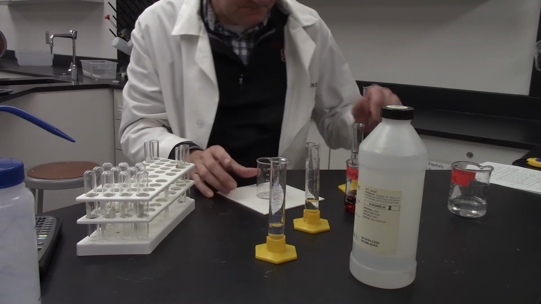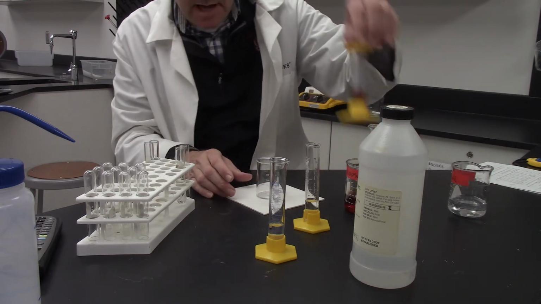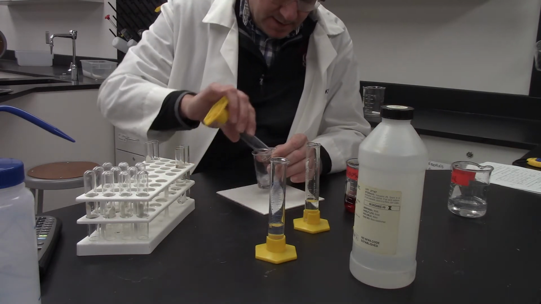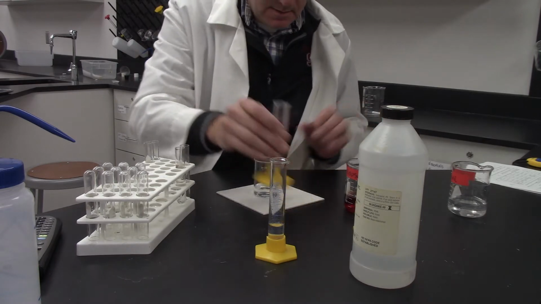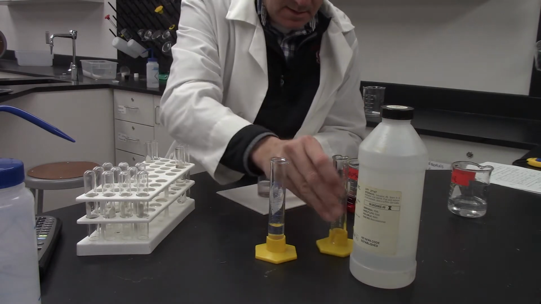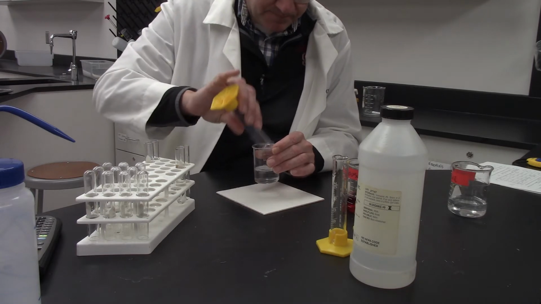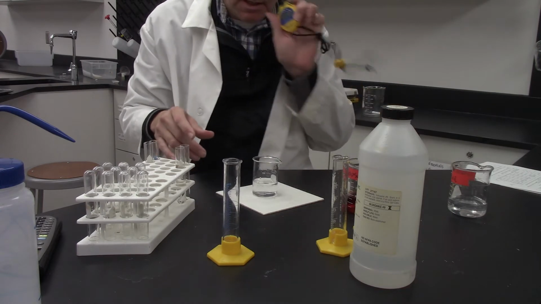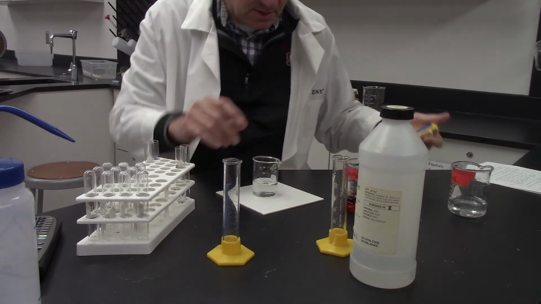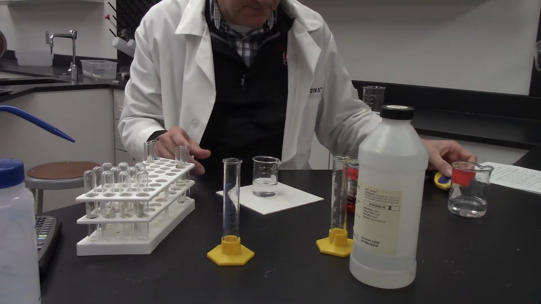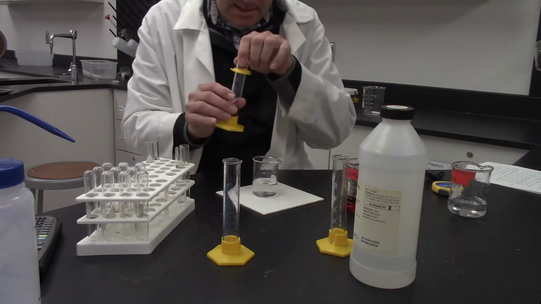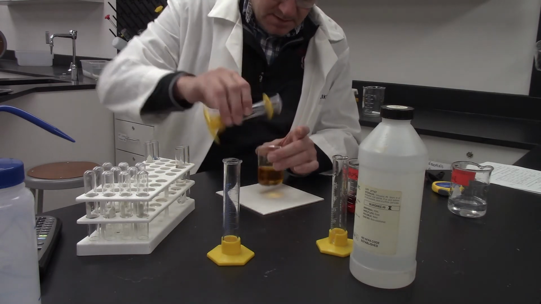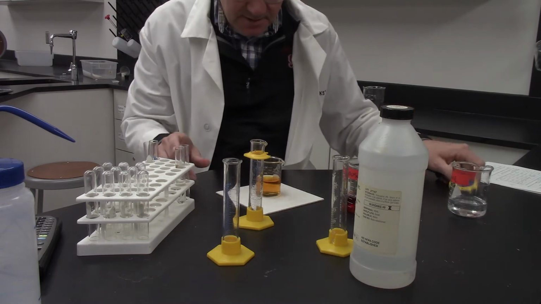Okay, so here's what we're going to do. I'm going to add the iodine last because that's what's going to start that reaction. So I'm going to add my acetone, my hydrochloric acid, and my water. Okay. So then I've got the handy dandy stopwatch. I'll start that as soon as I add in the iodine. So I've added the iodine. I'll start the stopwatch. Okay.